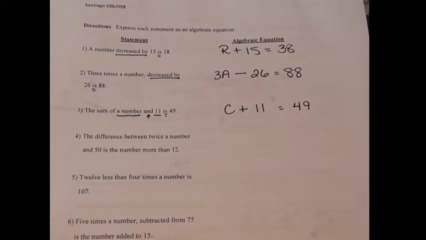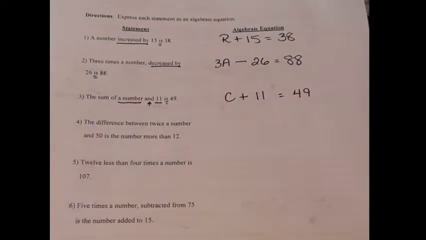Number 4, yes, Kayla, beautiful work. Number 4: the difference between twice a number and 50 is the number more than 12. No, Hannah, you did awesome. You're doing awesome. The difference between twice a number and 50 is the number more than 12.